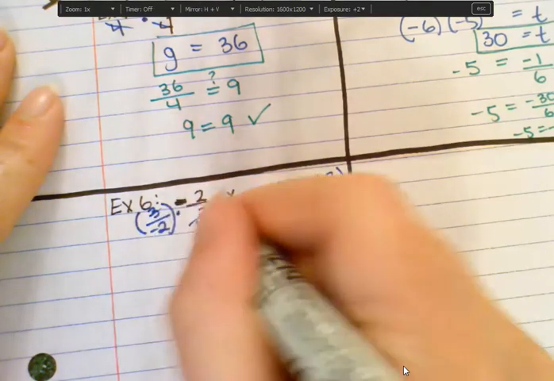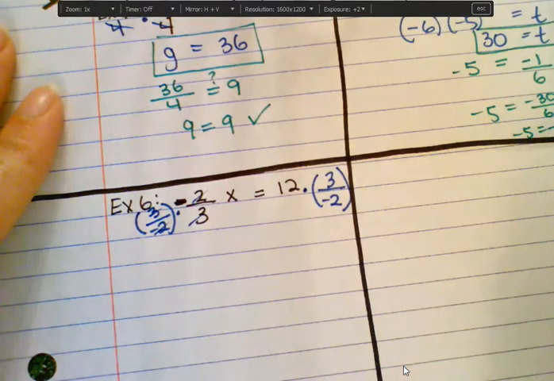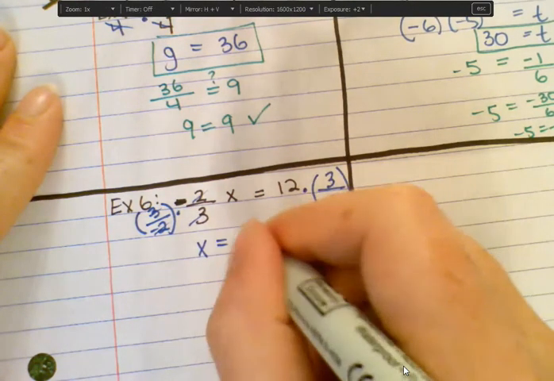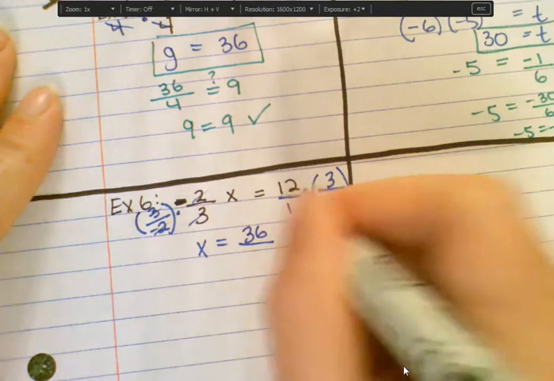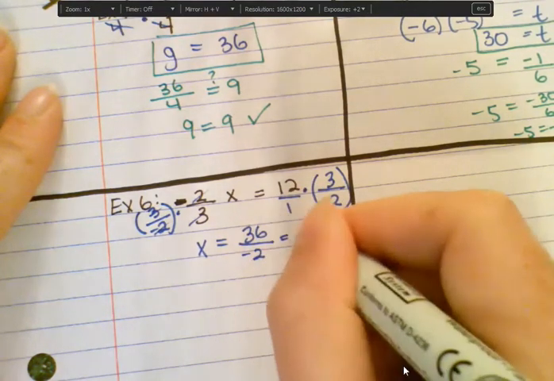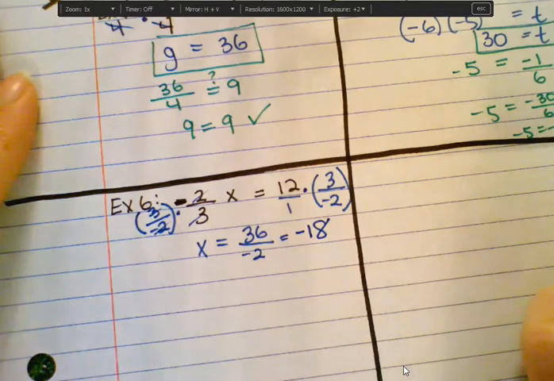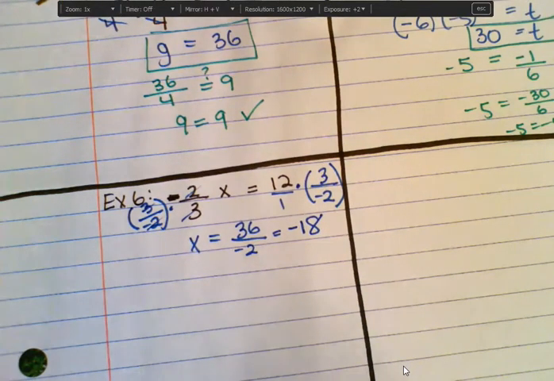On the left hand side, the 3's and the 2's get crossed out. I'm left with x equals 12 times 3 is 36. 1 times -2 is -2. So it's going to be 36 divided by -2 is -18. And then you want to plug it back in to check your work.